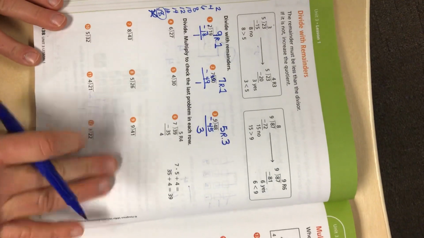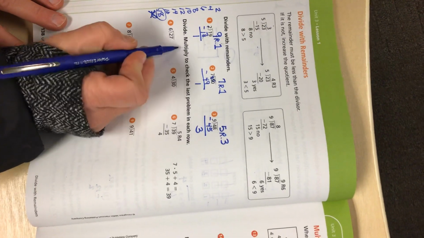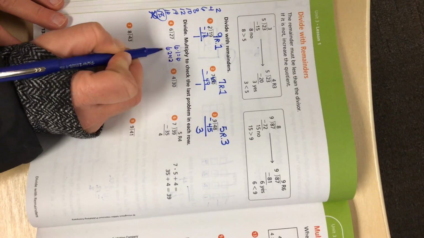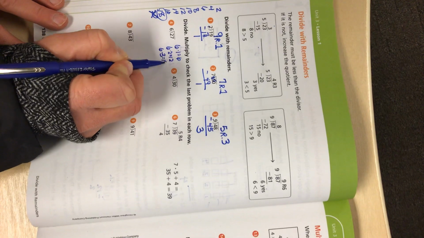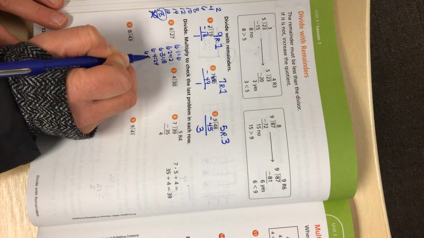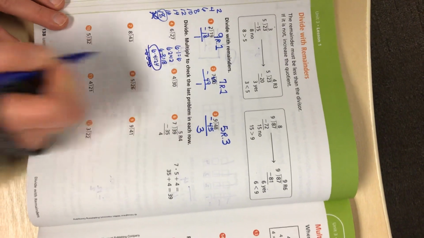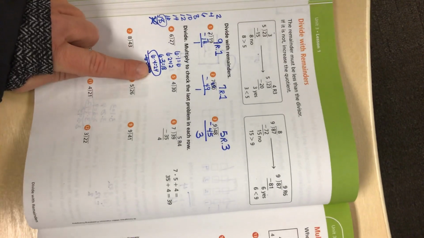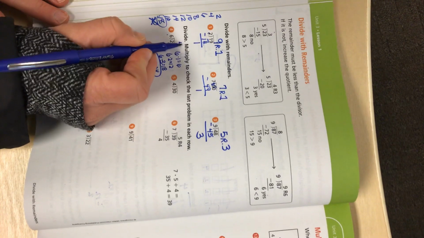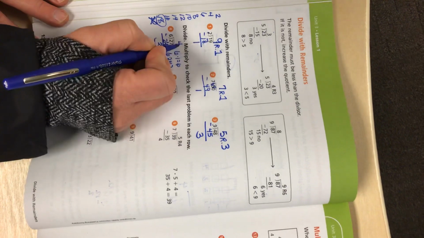All right, let's do another one together. How many 6s go into 27? 6 times 1 is 6. 6 times 2 is 12. 6 times 3 is 18. 6 times 4 is 24. And 6 times 5 is 30. 30 is too high, so we're going to go with this one. 6 times 4 is 24. So 6 goes into 27 4 times. I subtract 24. I get 3.